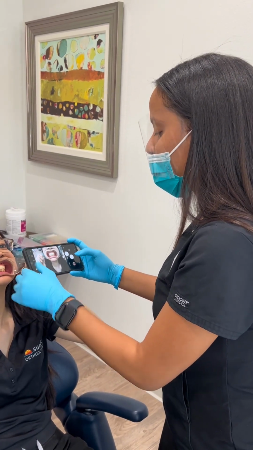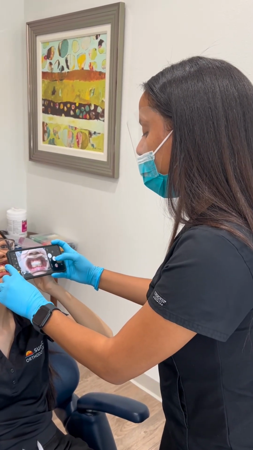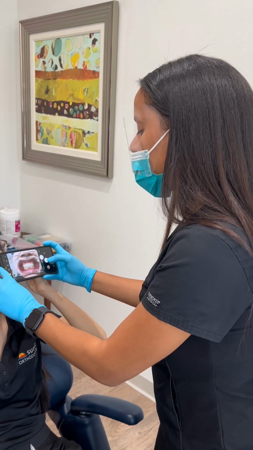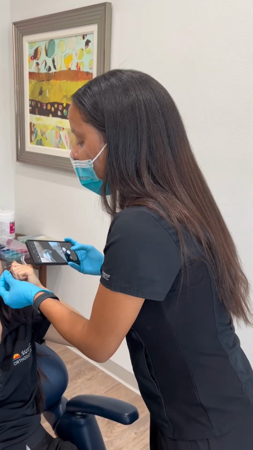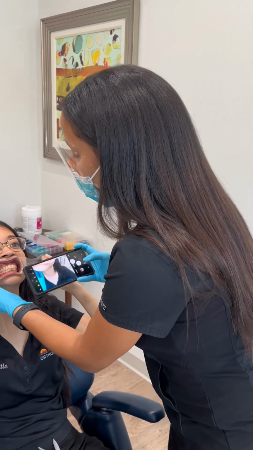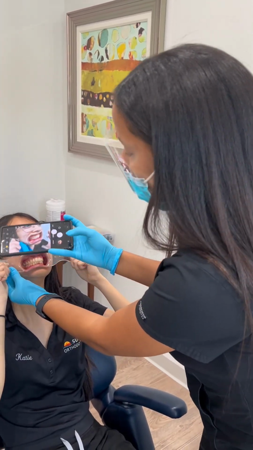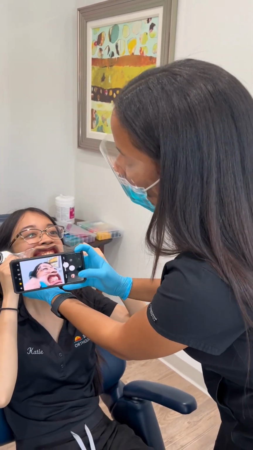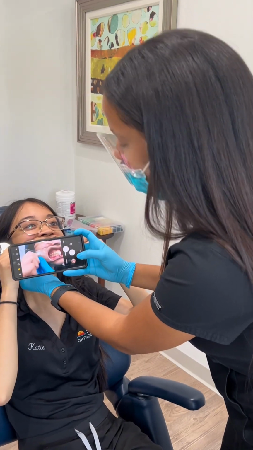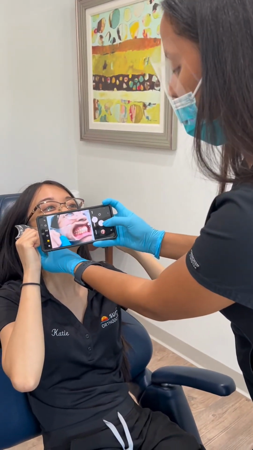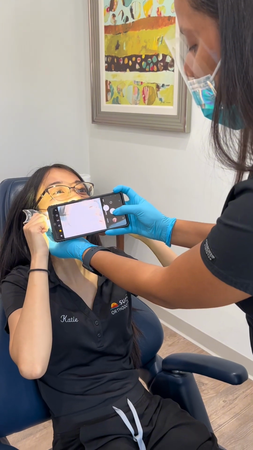You always want to have the flash on if you're in a dark room, because these initial pictures are going to be important. Then you're going to loosen up on this side and pull more on this side. And you don't want the camera to be facing down, and you don't want the camera to be facing too high. You want it to be just right parallel to get a good shot of the bite.